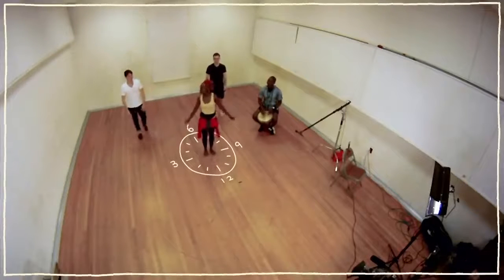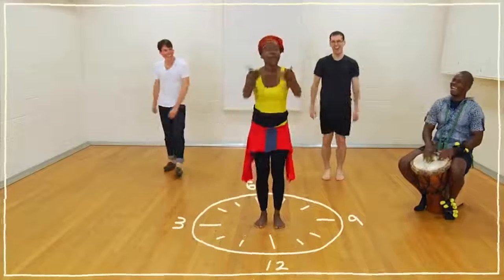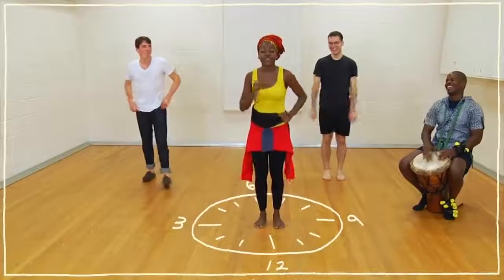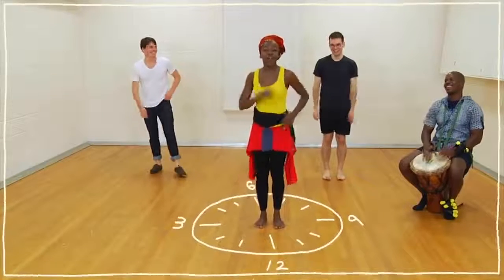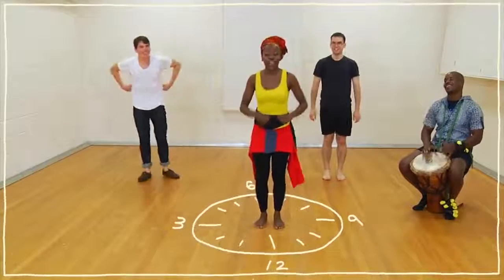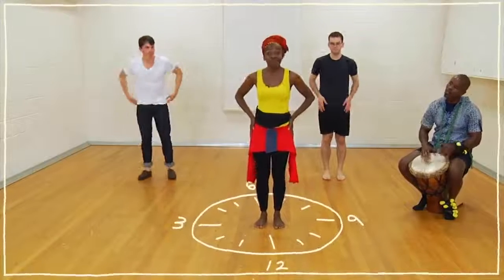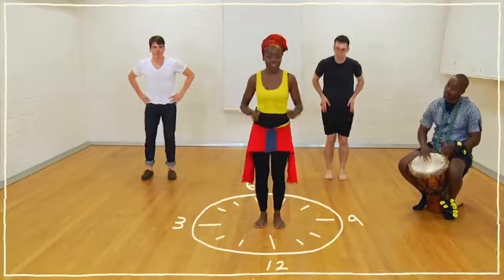How are you feeling? Tired already? Are you guys tired? No. African dance is good for fitness, keeps you healthy while you're having fun, right? Here we go. So now, hips. Hips are very important in African dance, right?